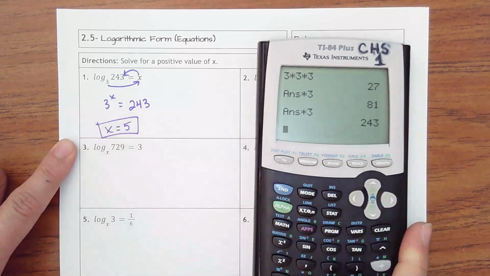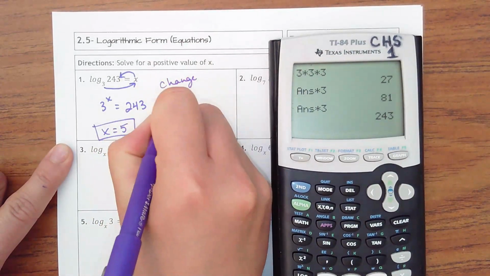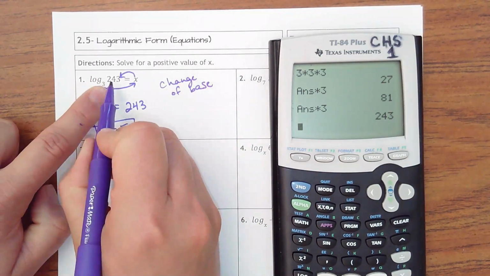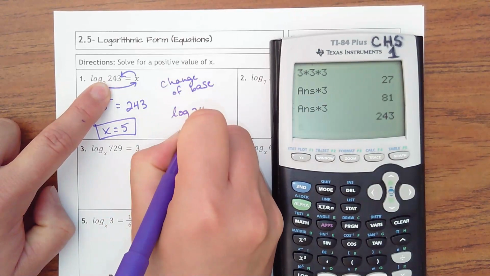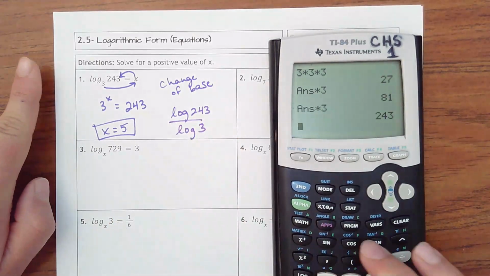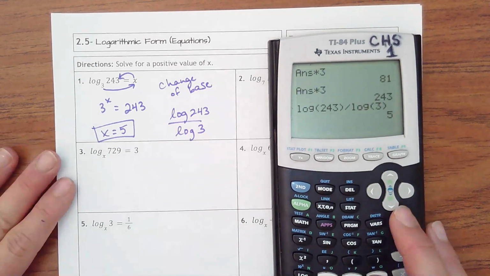Other thing you could do is use the change of base formula. This will work for any log if you're not sure. Remember, it's log of this number, 243, divided by log of 3. And that would also get 5.